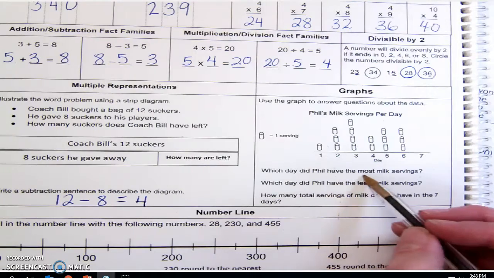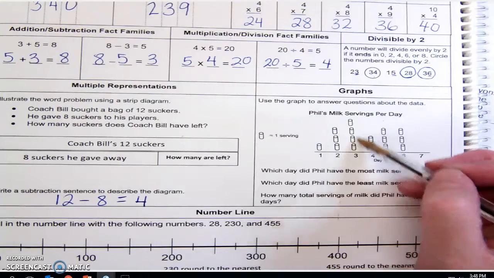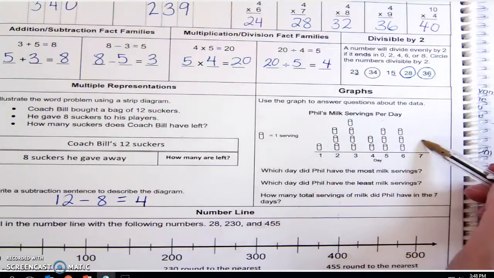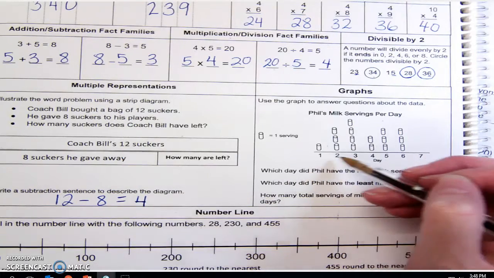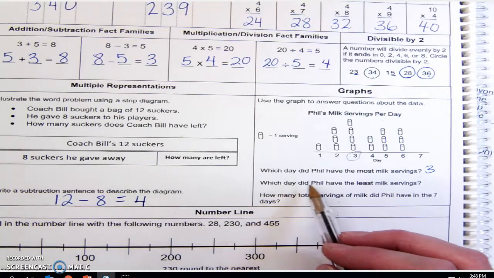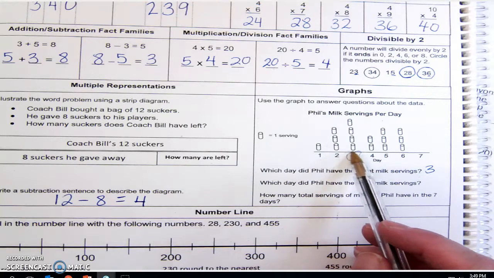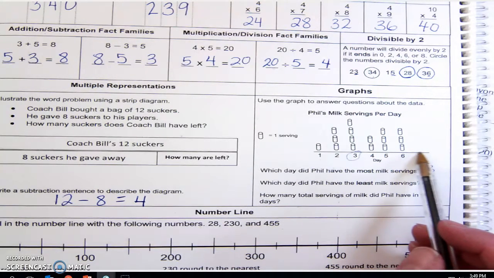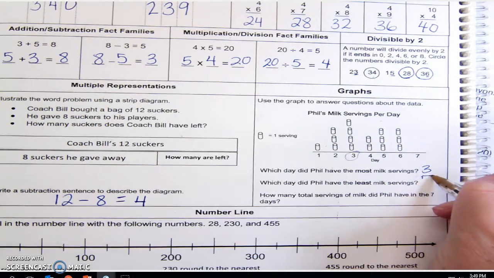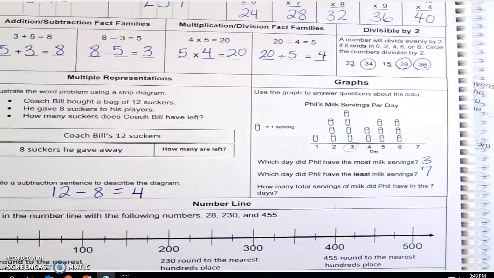Which day did Phil have the most milk servings? So I can look over here and I see this is my tallest bar right here, and I've got 1, 2, 3, 4 that day. Well, what day was that? That was day number 3. Which day did Phil have the least milk servings? Well, looking at my days, it looks like day number 7, he didn't have any. So day number 7 would be the day that he had the least milk servings.